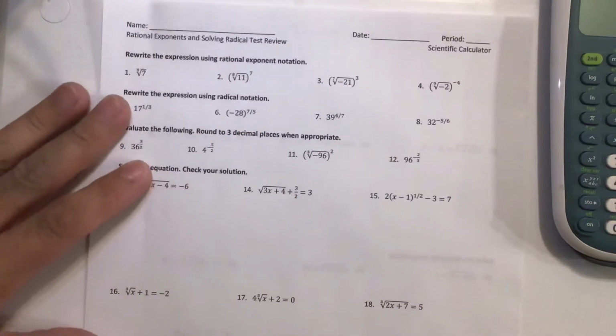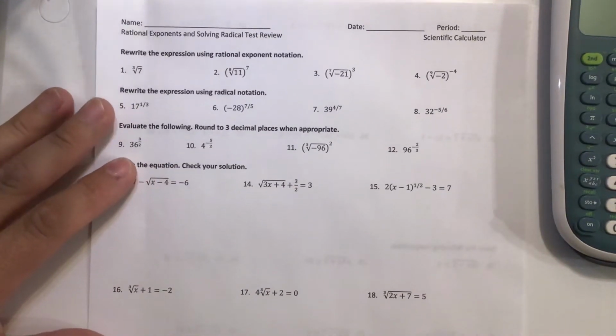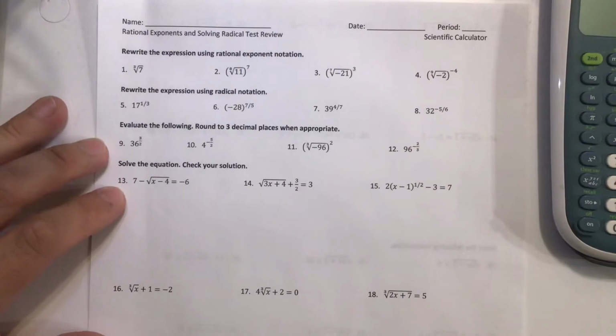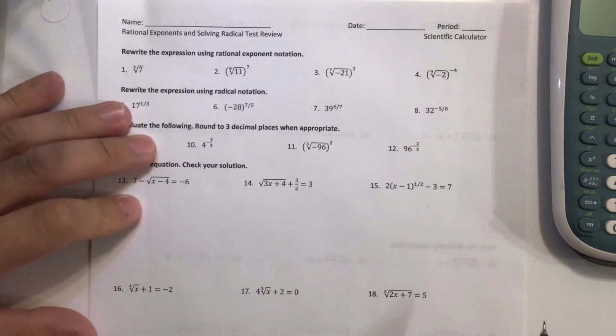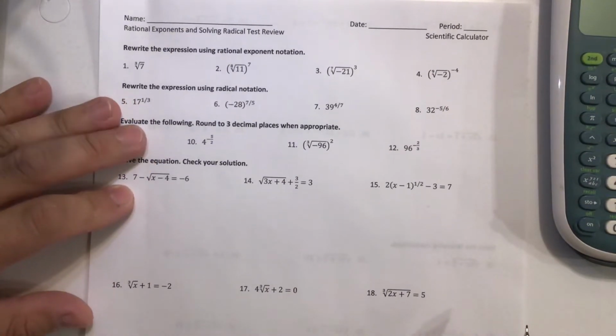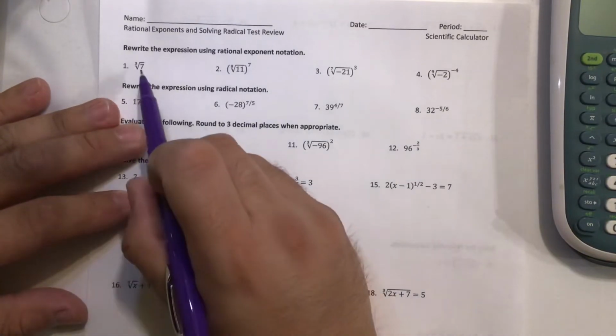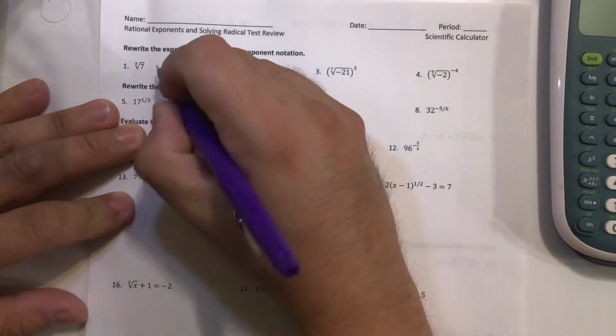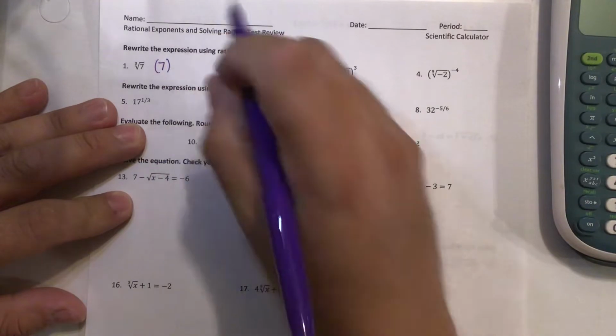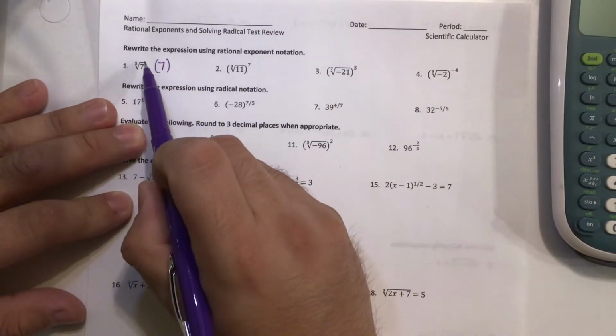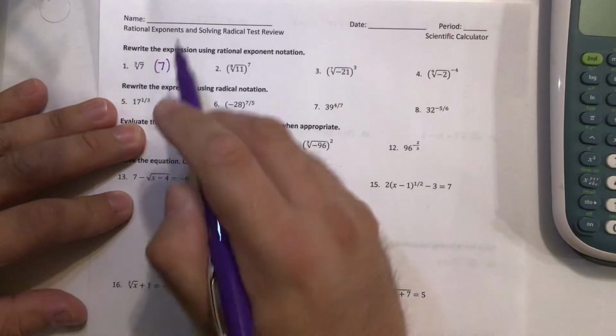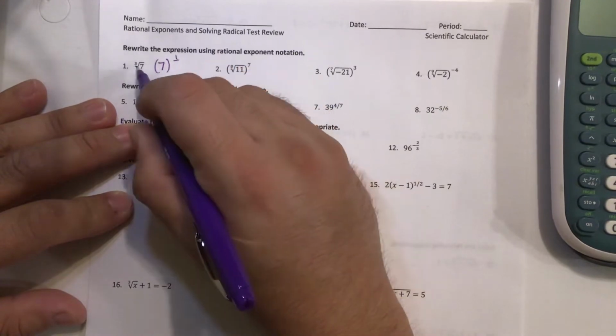All right, so here is the test review. So let's go through this. The first one says to rewrite the expression using rational exponent notation. The radicand, the number inside the radical, is your base. You're going to raise it to the power over the root. There's no power here, so we know it's a 1. And we divide it by the root 3.